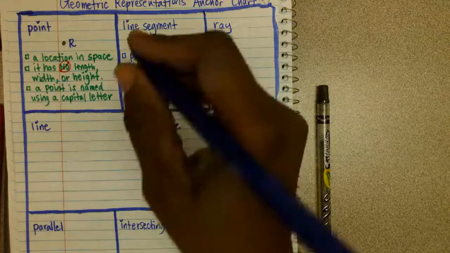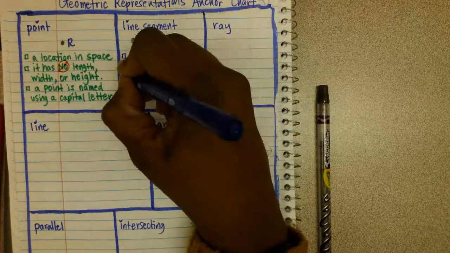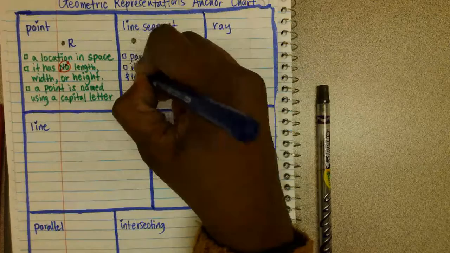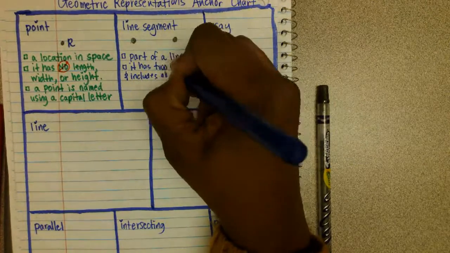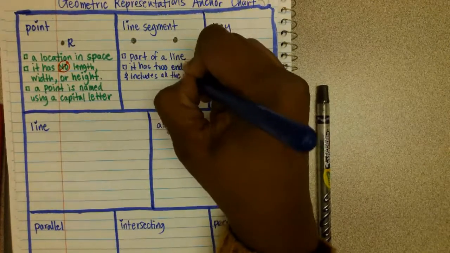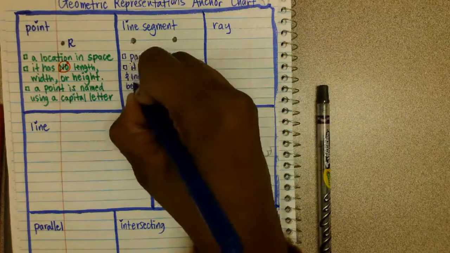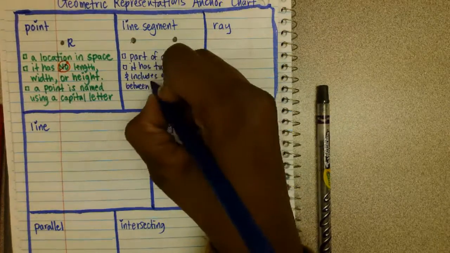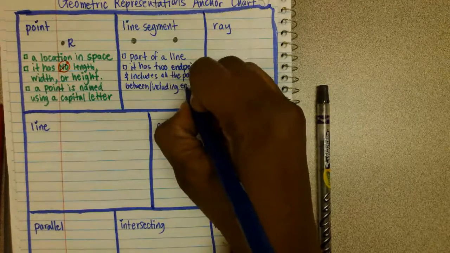I want to also note that it includes all the points between and including the endpoints.